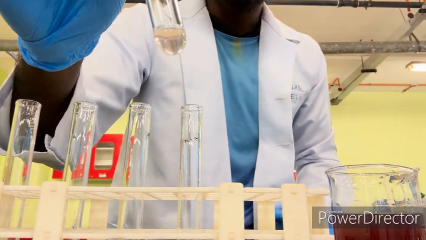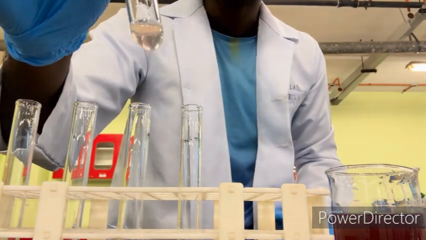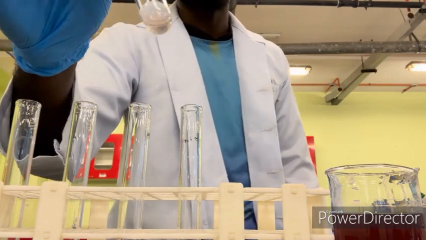These are the reaction once we add our onion peel extraction into our distilled water.